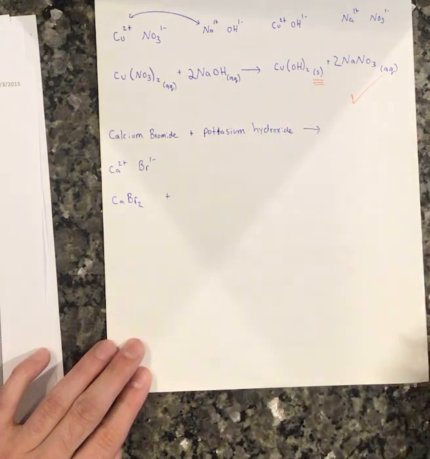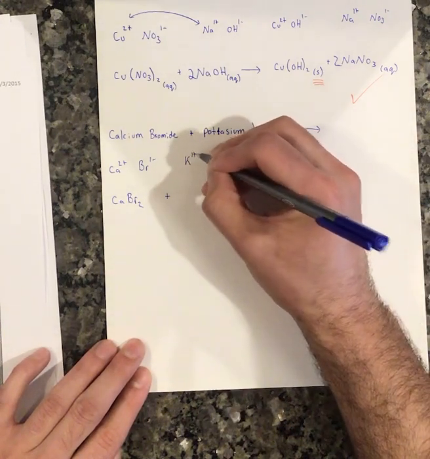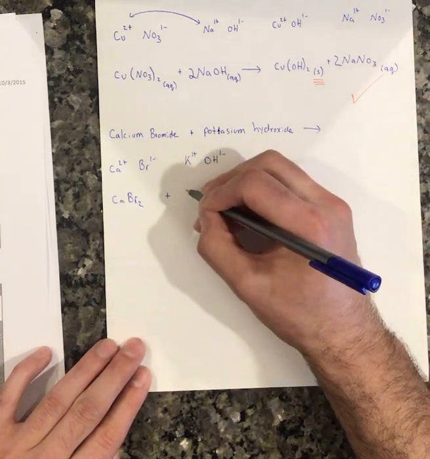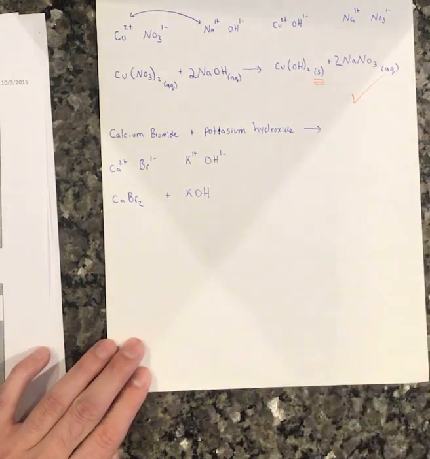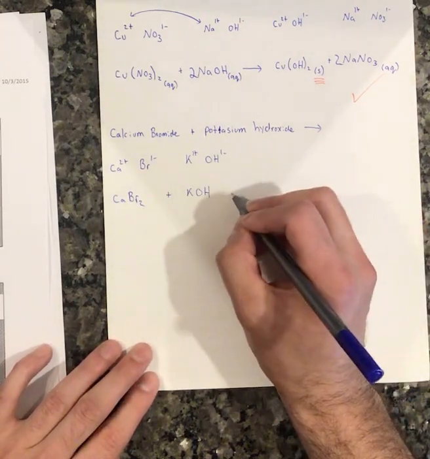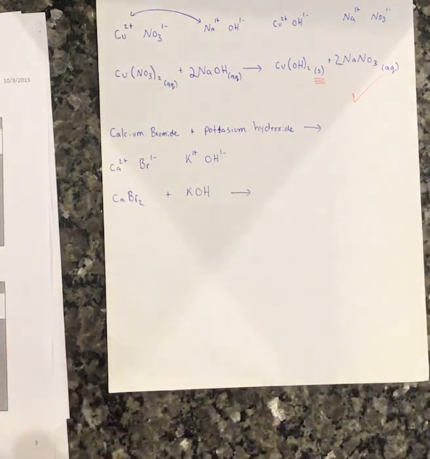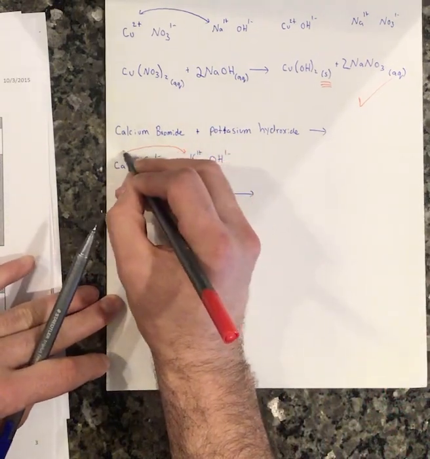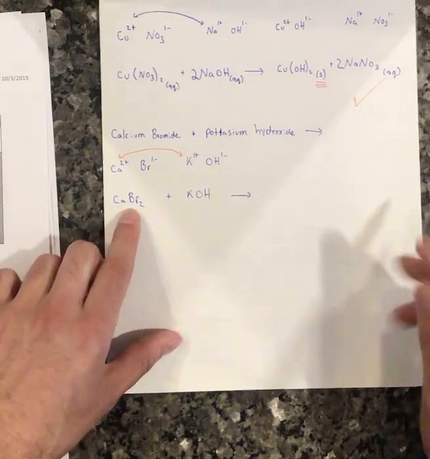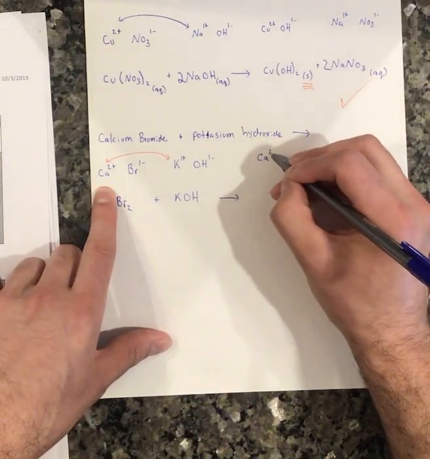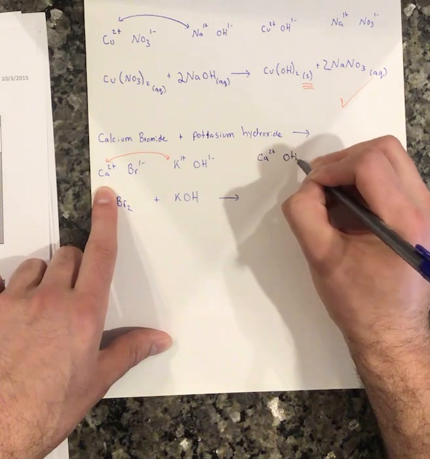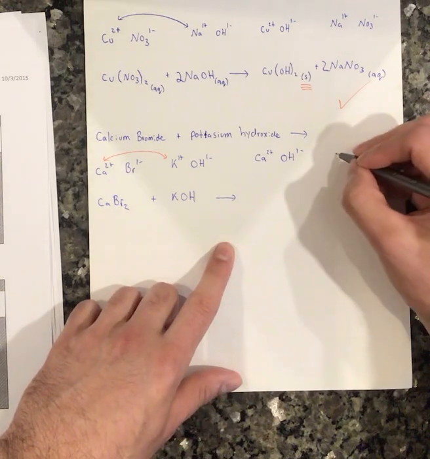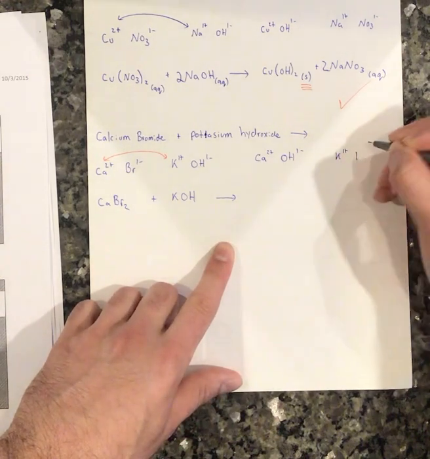Next, I have potassium hydroxide. Potassium is a 1+, hydroxide is a 1-. After I do my crisscross, I get KOH. Okay, so once again, we know that two things are switching. For me, the easiest is just to switch the two positive ions. What I'll get is calcium with hydroxide. Once again, the charges always stay the same. And I would get potassium with bromine.